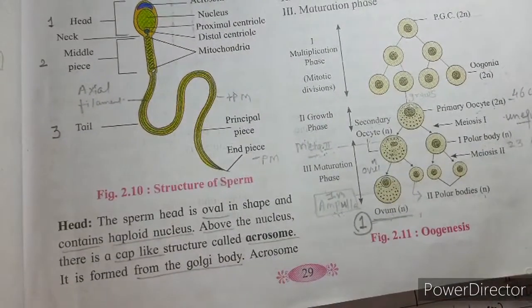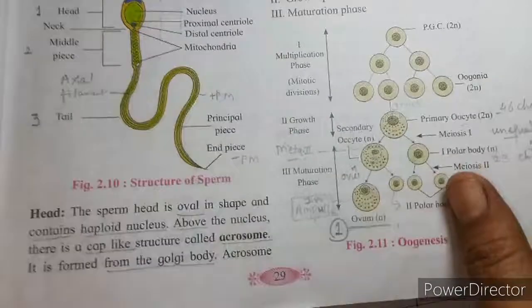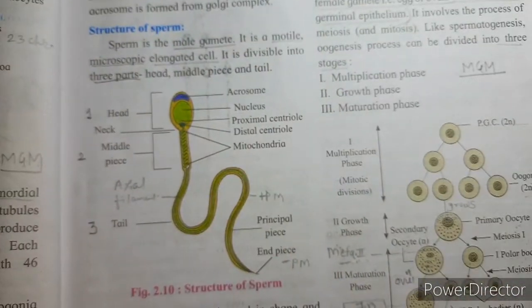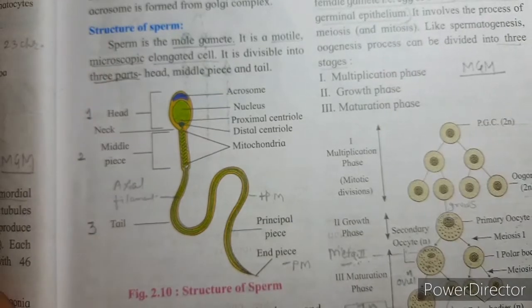So okay student, all this is about the process of oogenesis. Okay student, now in the next period we will see the structure of the ovum.